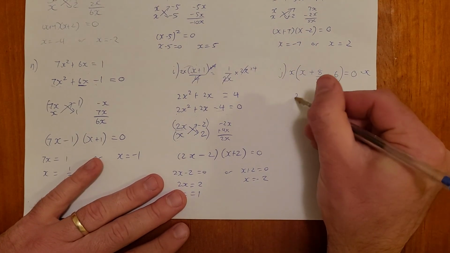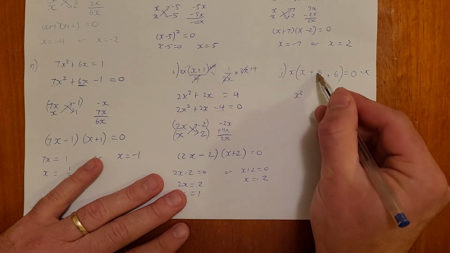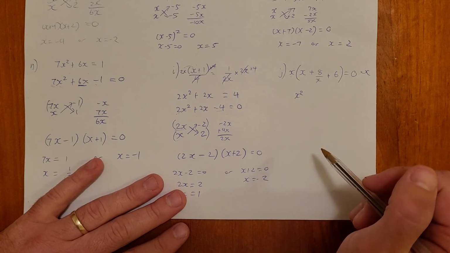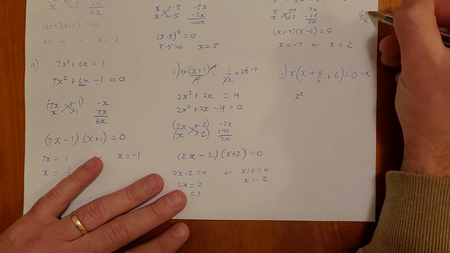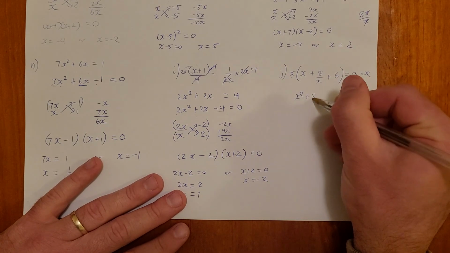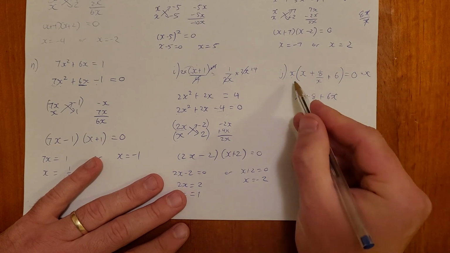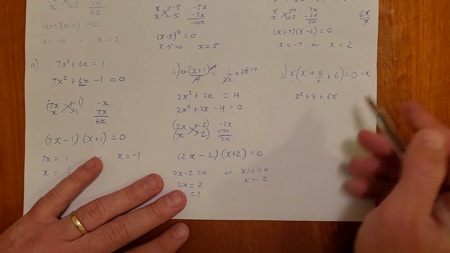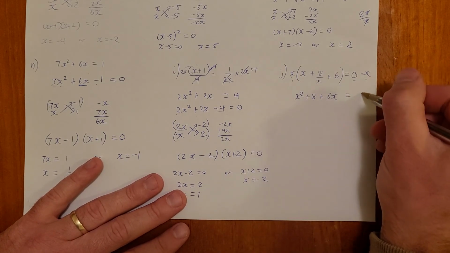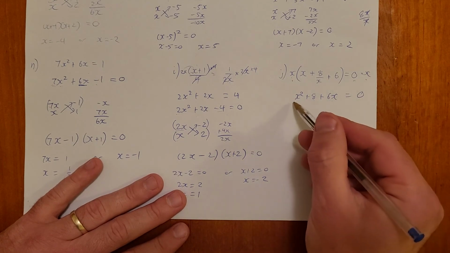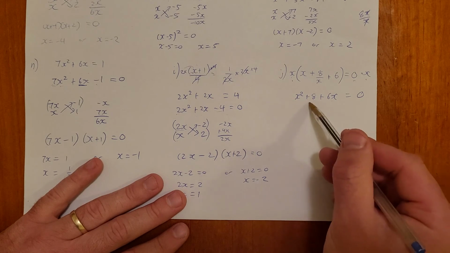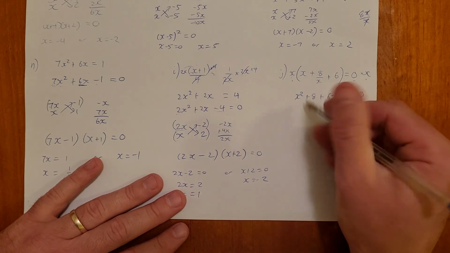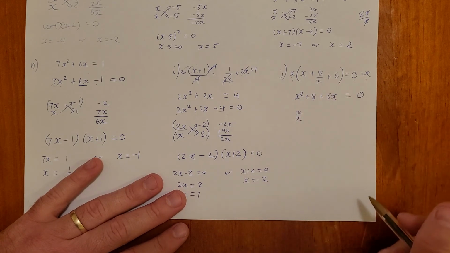This is going to be x squared, and we're going to have x times 8 divided by x. What that becomes is 8x on top of x, which can cancel. So we're just going to have 8 here, and then 6x. We've got x squared plus 8 plus 6x, and 0 times x, of course, is just 0. And now, because we've multiplied both sides by x, we've generated a quadratic trinomial, which we can now factorize. Multiples of x squared are x and x.